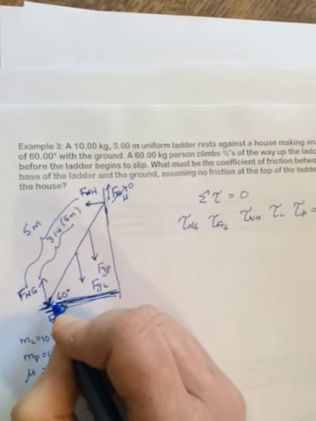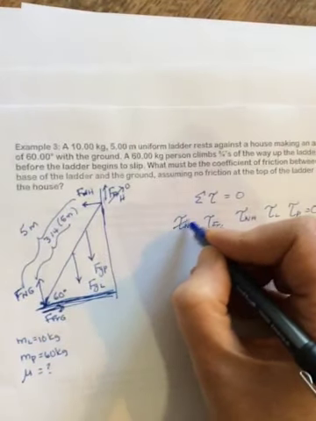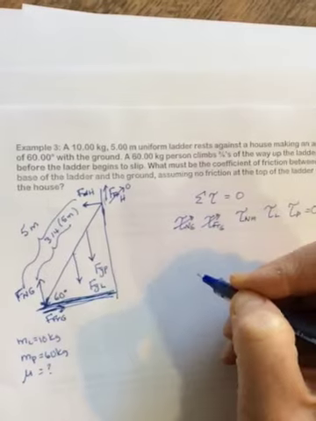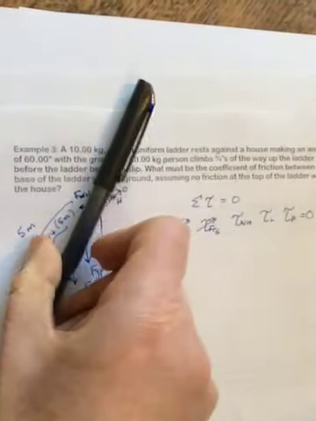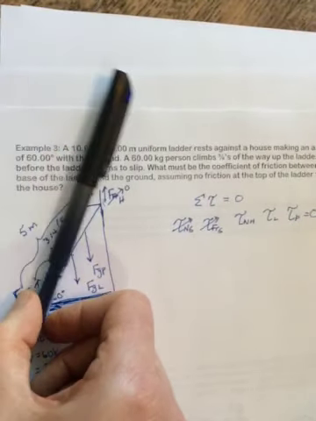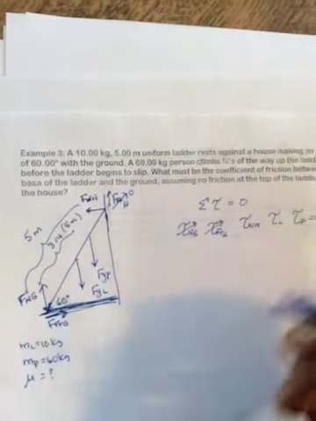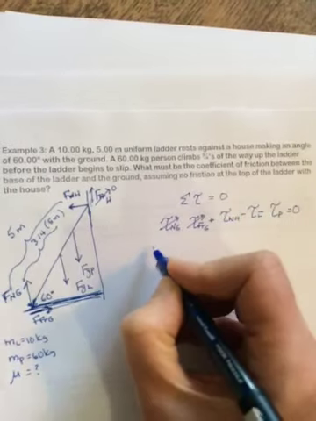One of the reasons it'll be easiest if you pick it down here is because then the normal of the ground and the friction of the ground go to 0. And so we'll be left with just 3 torques. Hold your writing utensil at the pivot point. Normal of the house is going to make it rotate counterclockwise. The weight of the ladder and the weight of the person clockwise. So it'll be positive, negative, negative.